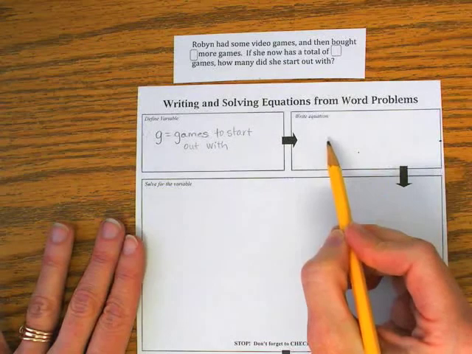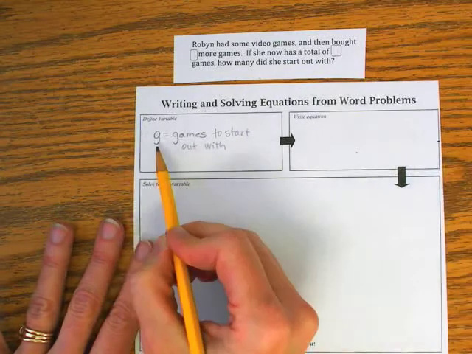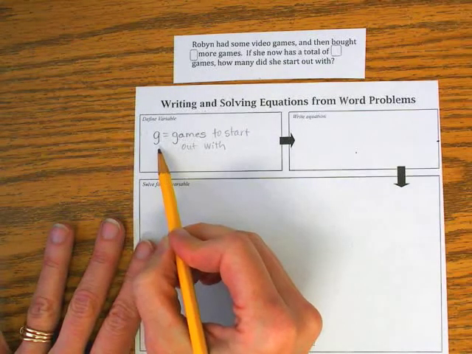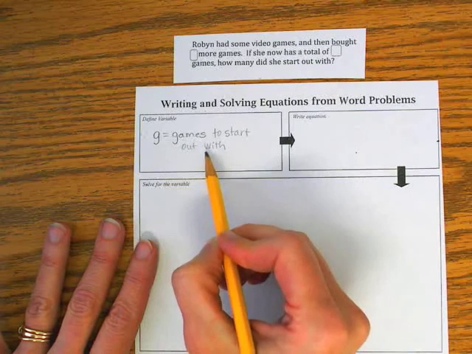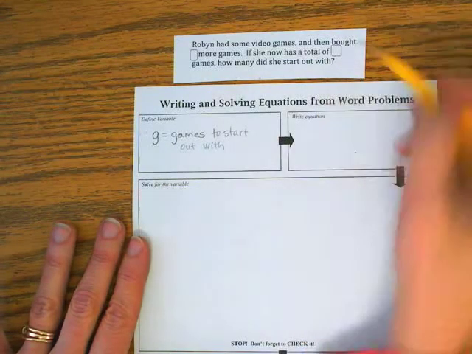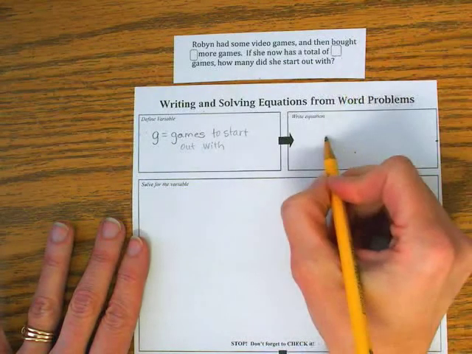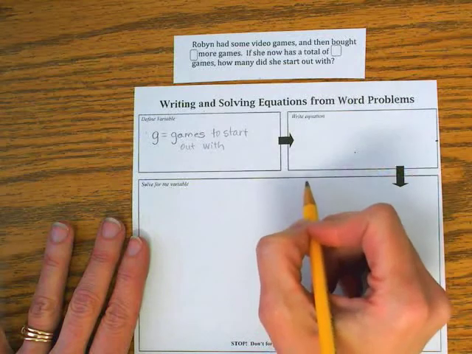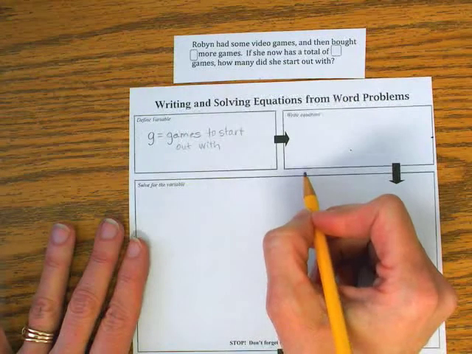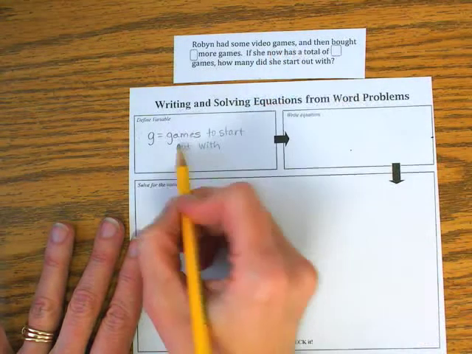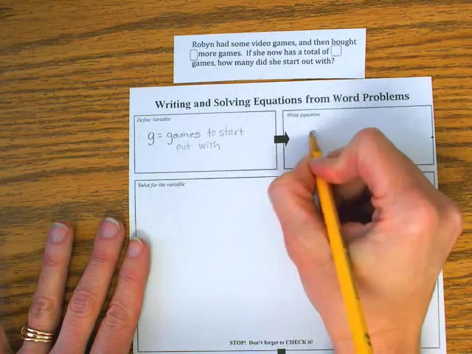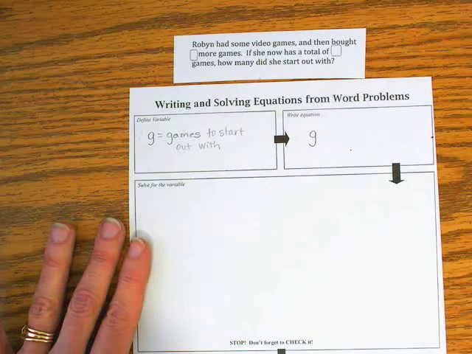So now we're going to go over to the equation part, and obviously we're going to use g to represent the number of games she had to start with. So rather than creating an equation with g equals something, let's think through the situation. She had some video games, and that's what g represents. She had some games, we don't know how many.